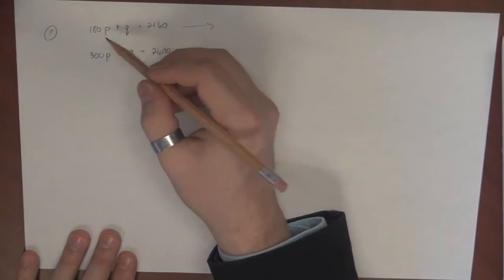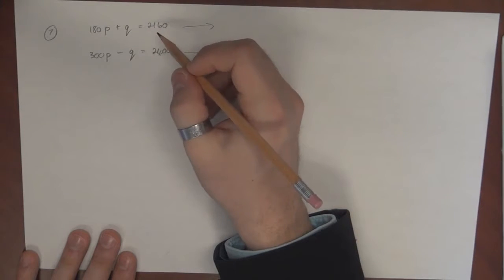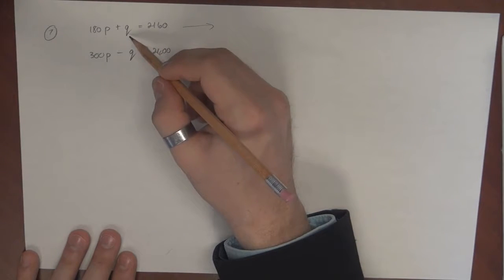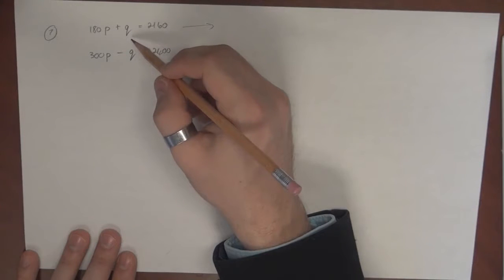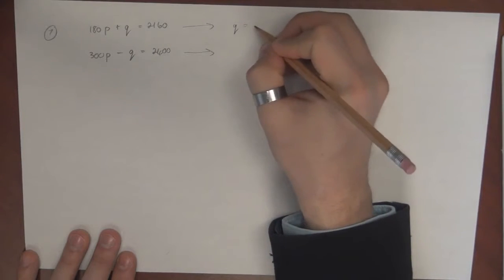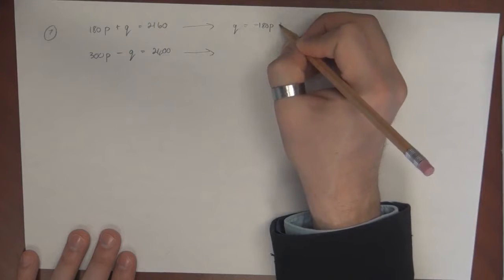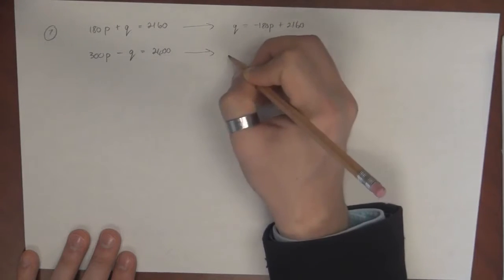I can write that as P equals MQ plus B, or I can write it by solving for Q, and that's going to be a much simpler looking equation with no fractions. So I'm going to do that in this case. So Q is simply negative 180p plus 2160.